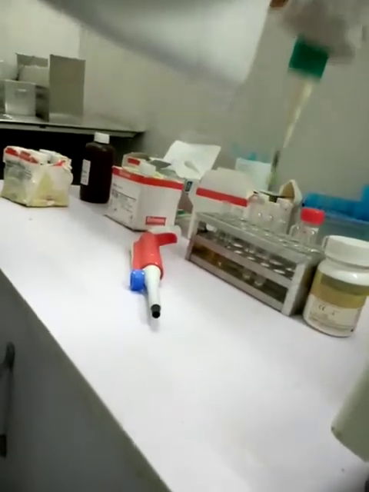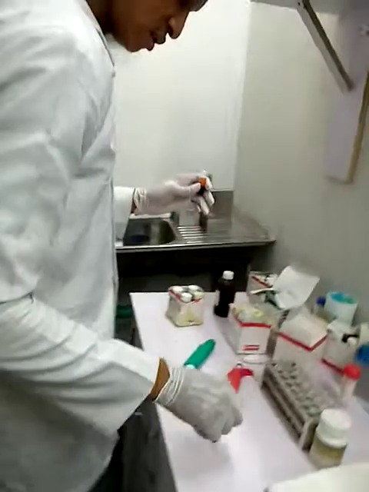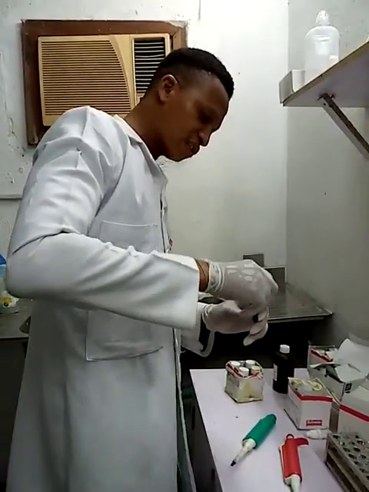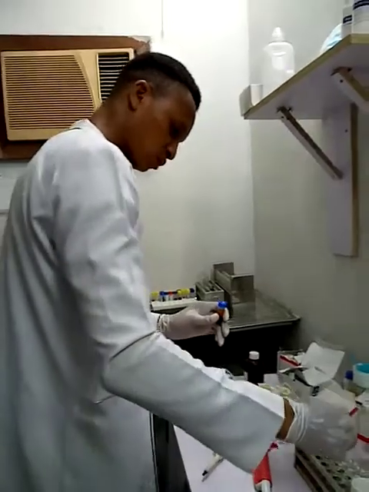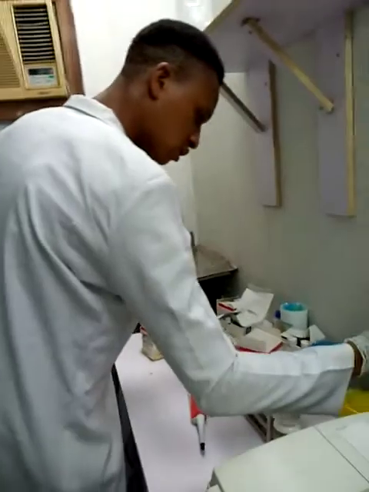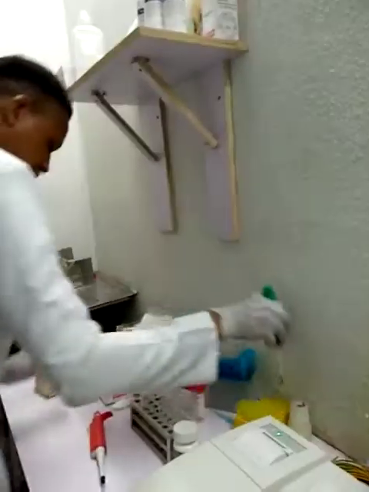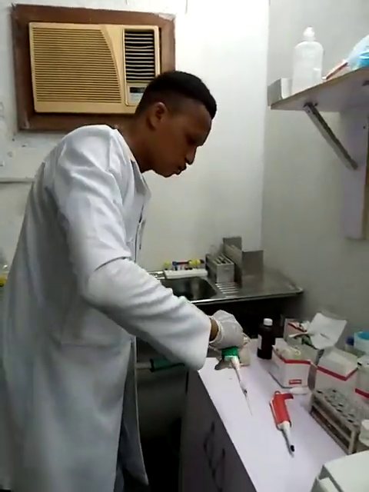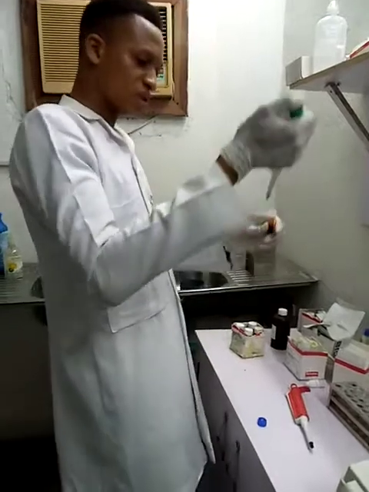Mind you, the urea tube contains only reagent A, and I said I will come back for reagent B after incubation. For the bicarbonate, I will add 25 microliters of the plasma into the last tube, which contains the bicarbonate reagent.